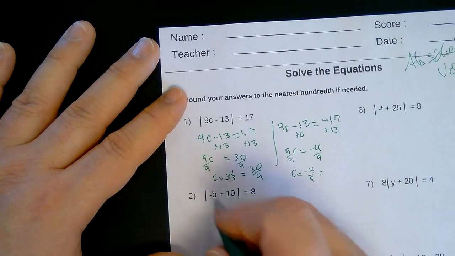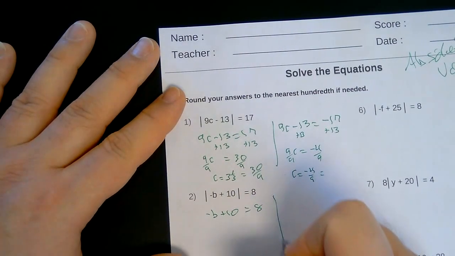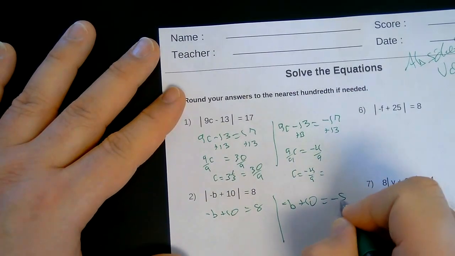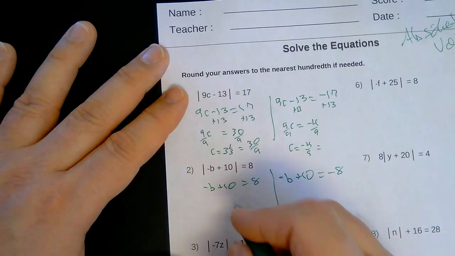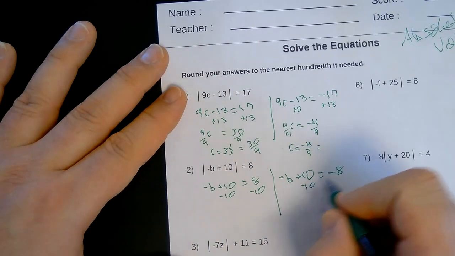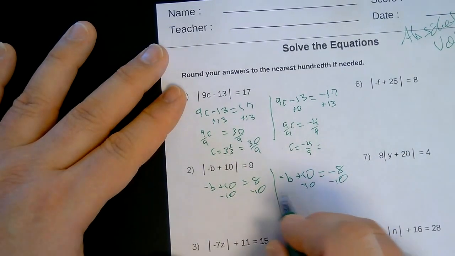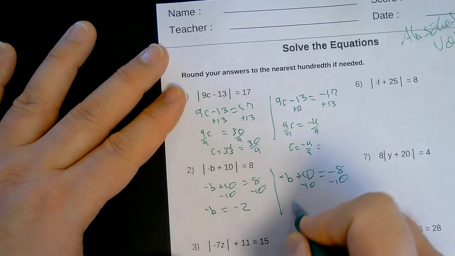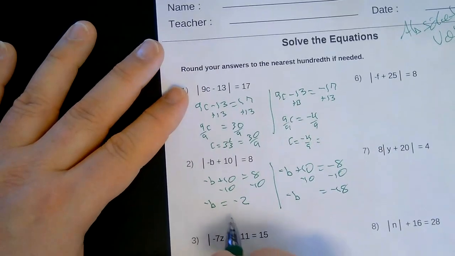Okay, number 2, negative b plus 10 equals 8. Or you're going to get negative b plus 10 equals negative 8. Again, you're always going to have two problems doing these. Take away 10 from both sides. Over here, it's the same exact thing. Take away 10. Again, this makes it kind of easy for you. Negative b equals negative 2. And over here, negative b would equal negative 18.